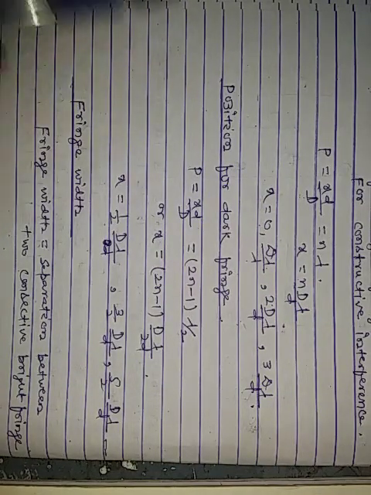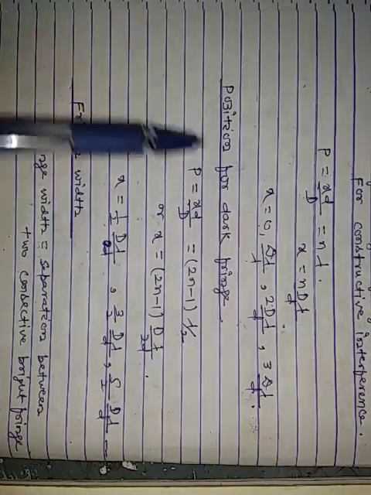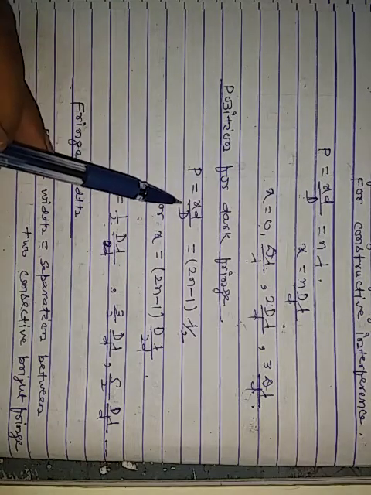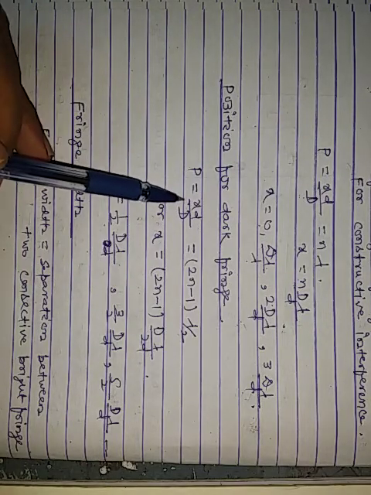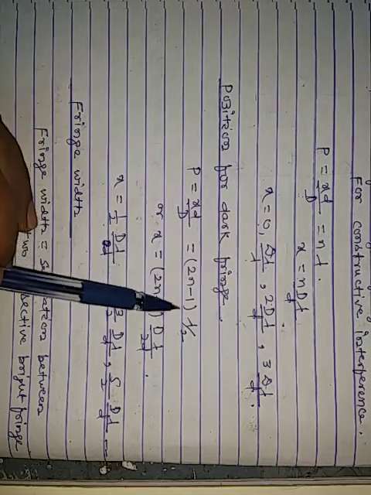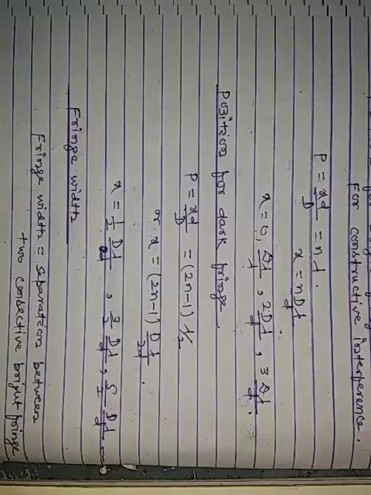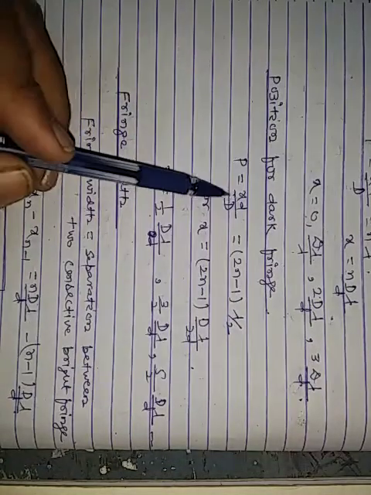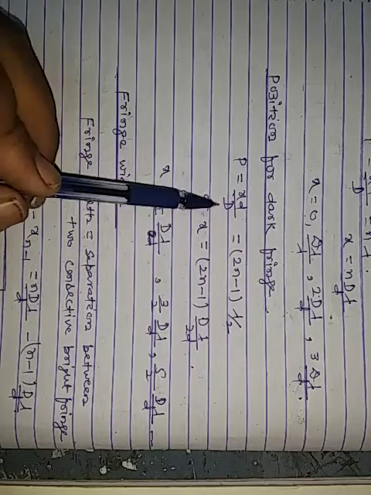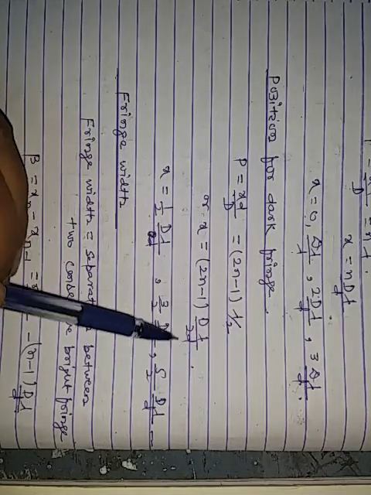Now the position of the dark fringe, p is equal to xd by D. For dark fringe or destructive interference, the path difference is (2n minus 1) lambda by 2. So x is equal to (2n minus 1) lambda D by 2d.